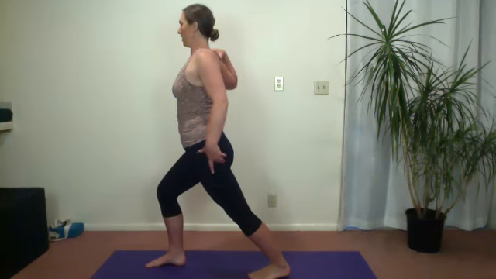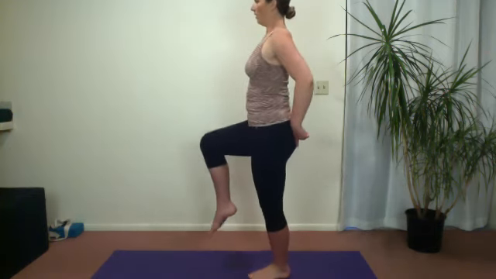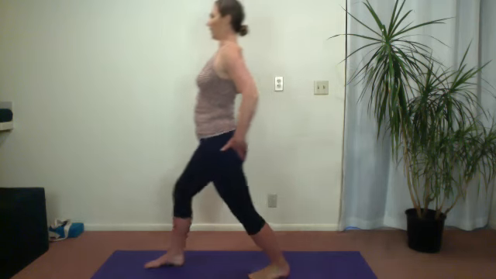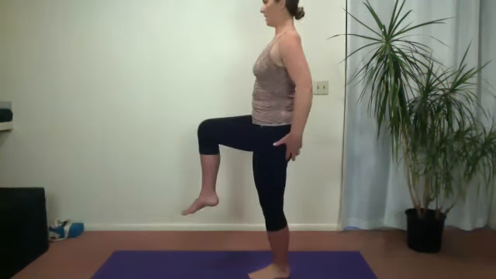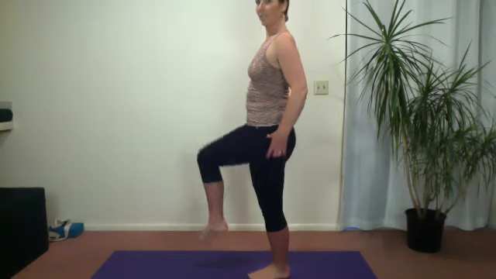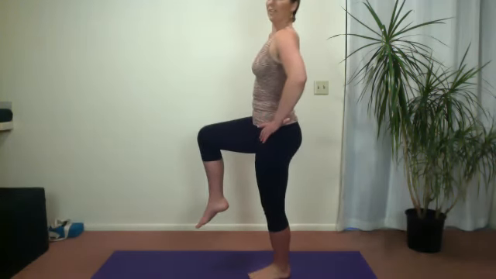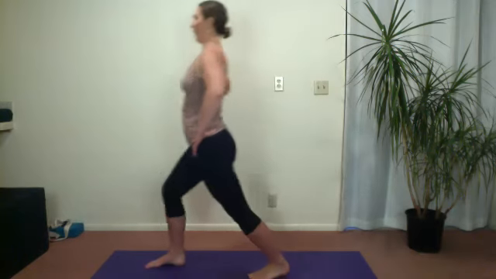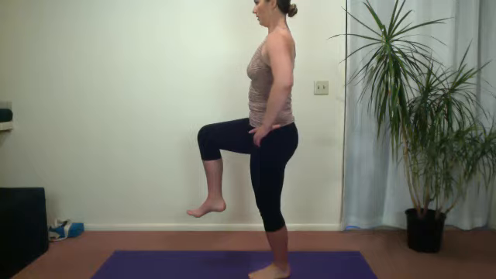Let's do 5 of these each side. Push, find the butt. Woo. Hold it, come back down. Find this backside. Connect into it. Lift and lower. Lift and lower. One more. And switch.